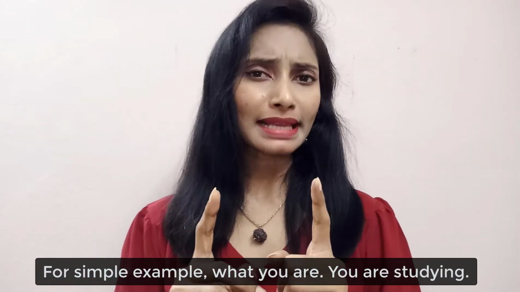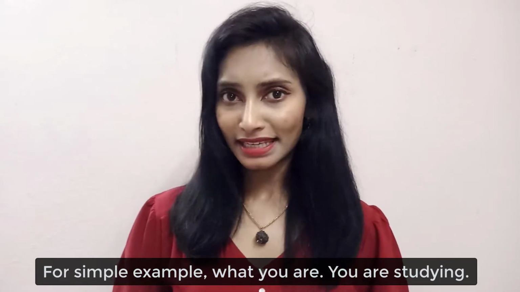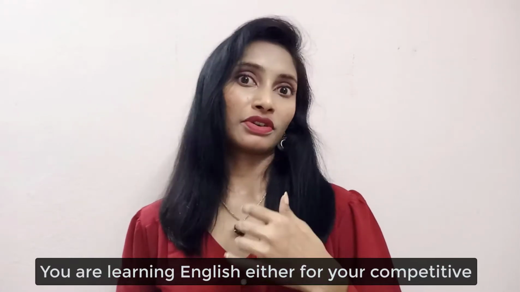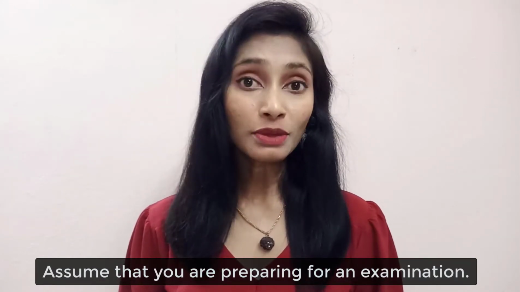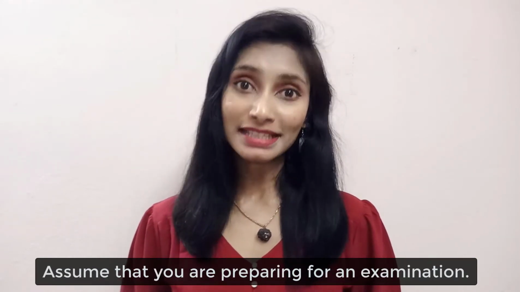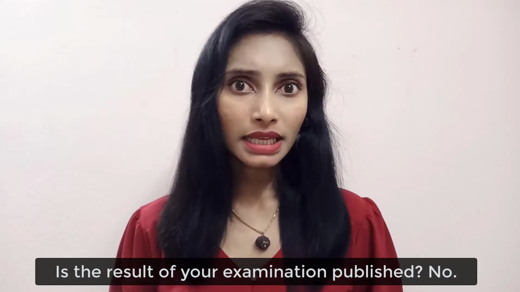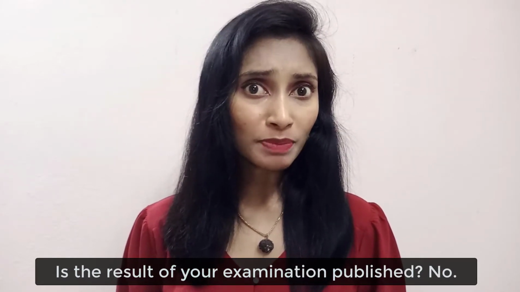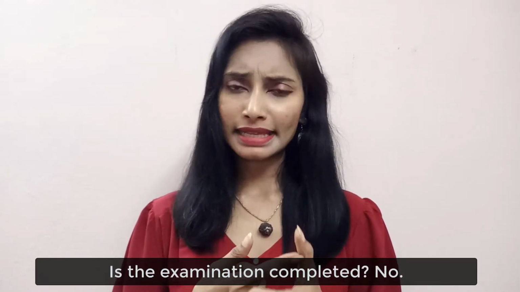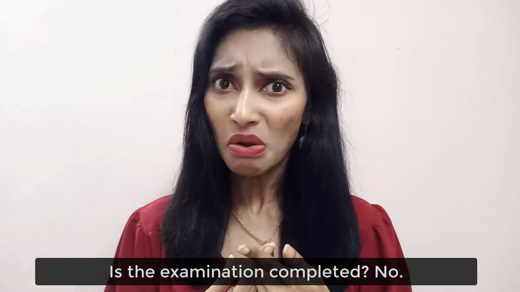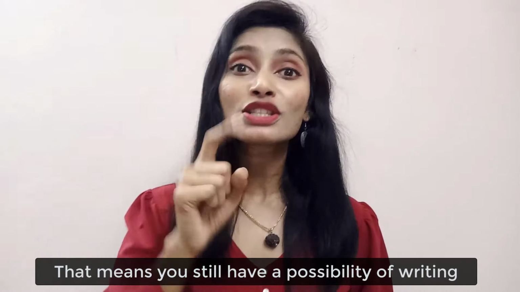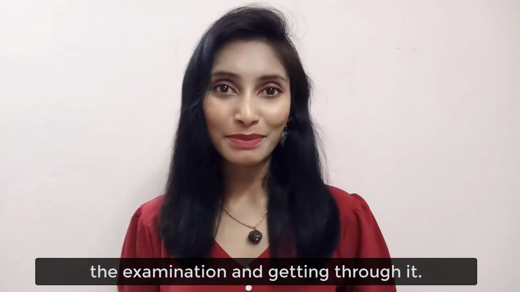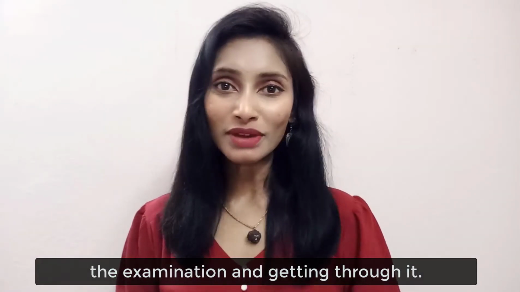For a simple example, you're studying, you're learning English, either for your competitive exams or to speak well. Assume that you are preparing for an examination. Is your result of the examination published? No. Is the examination completed? No. That means you still have a possibility of writing the examination and getting through it.